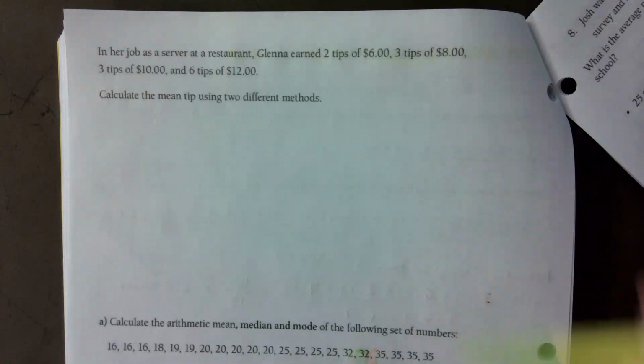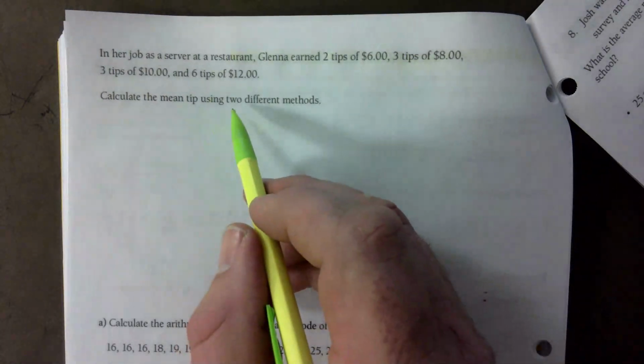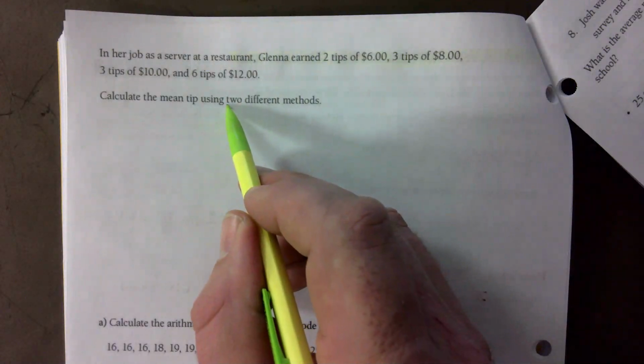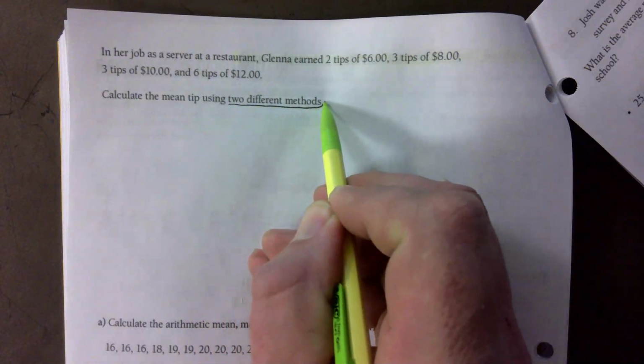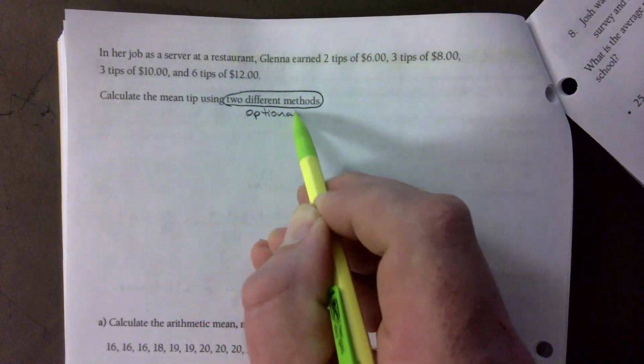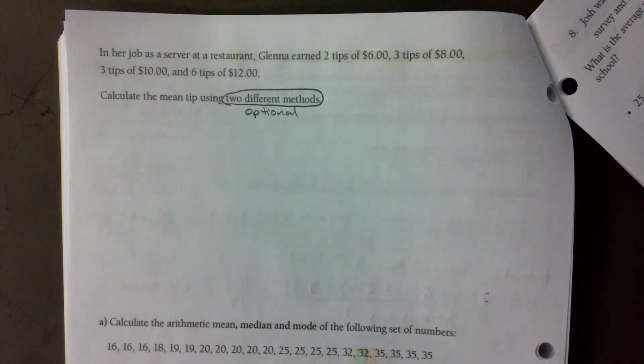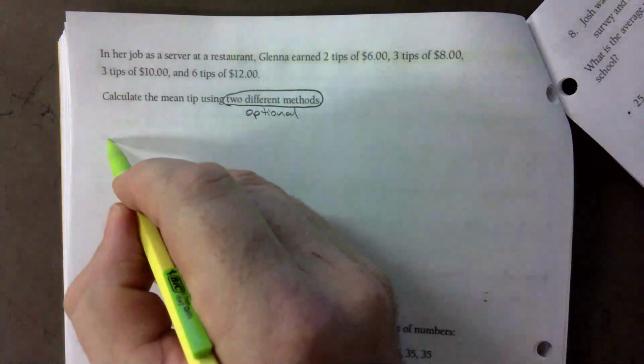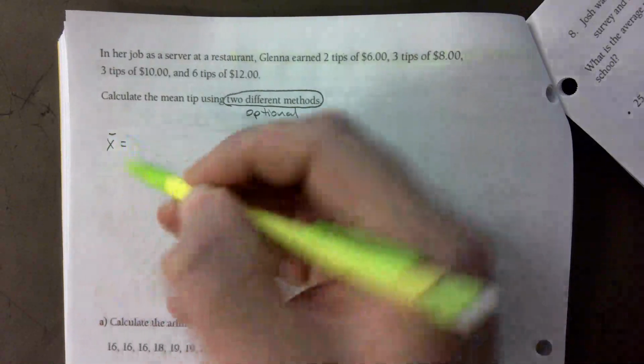So page 45, I don't need you to do two different methods. I'll just say this is optional. You know what? I'll do this one with you because it's not a table.